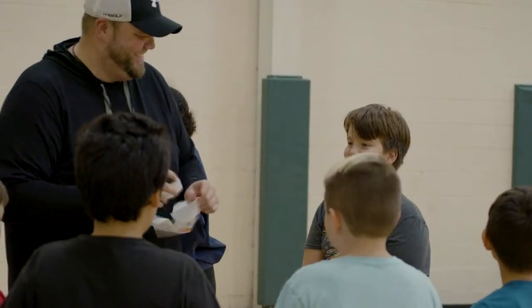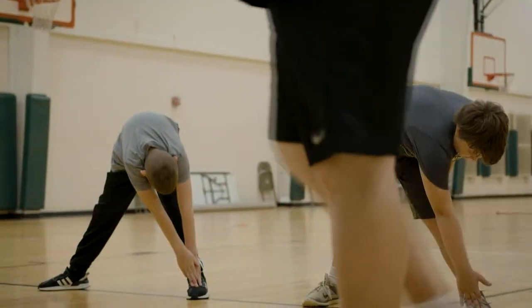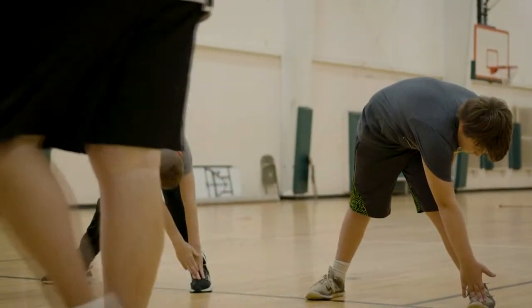We talk about hard work, determination, teamwork, and we really just try to build their confidence and get the kids to understand their value and their worth, and just to continue to invest in the program and see the rewards as they start to pay off.